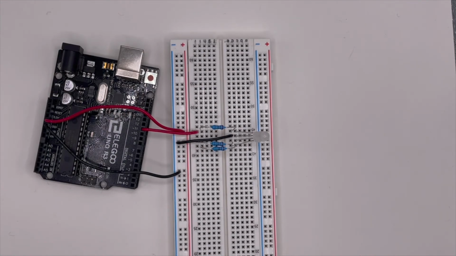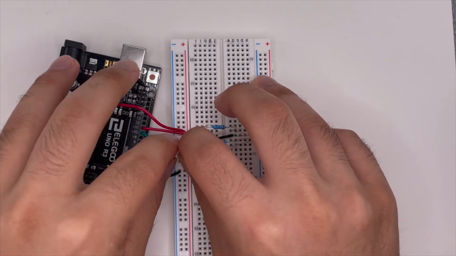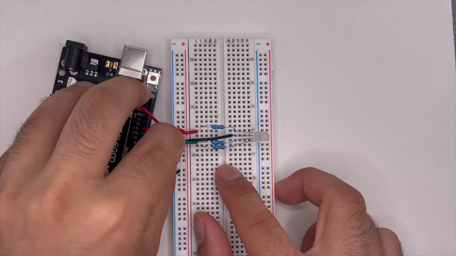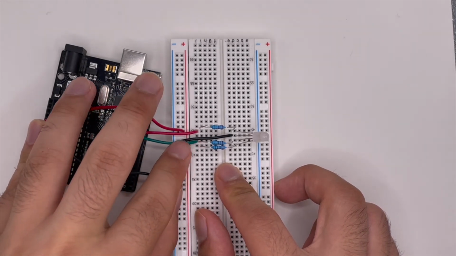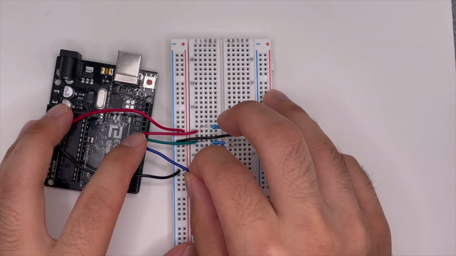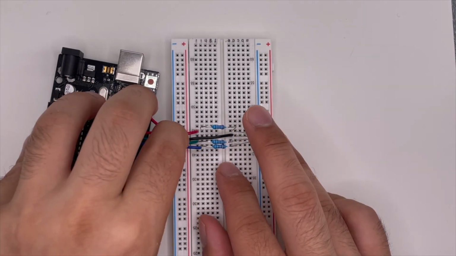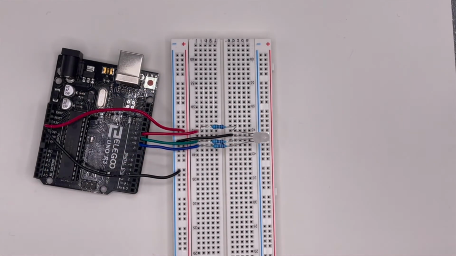Next up we have the green pin. So we will be using pin number 10 on the Arduino, and we'll be skipping the ground wire and coming to the next one. Okay, and after that we have the blue wire. So we go from pin 9 to, again, just the last one here. And that's it. So the LED is now connected, and we can now connect the temperature sensor.